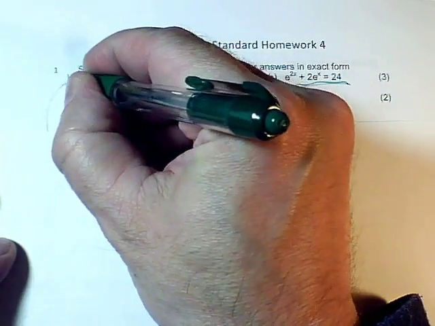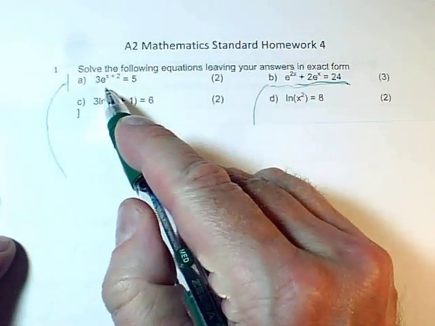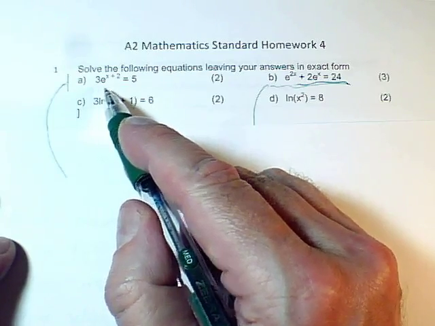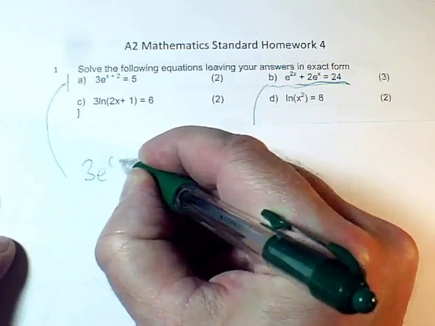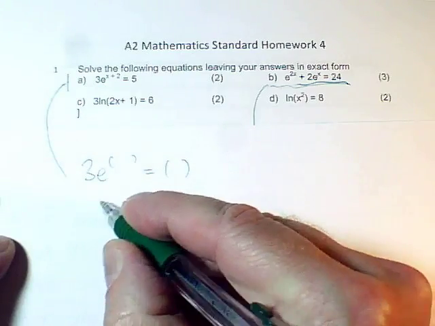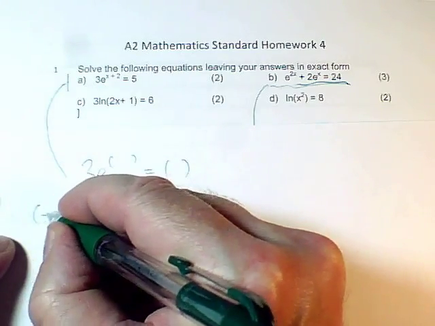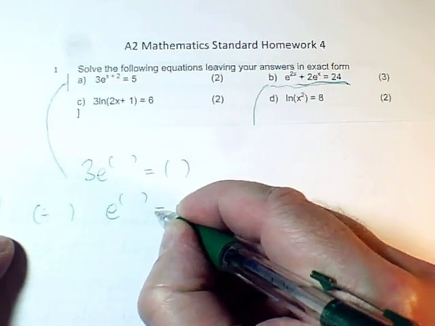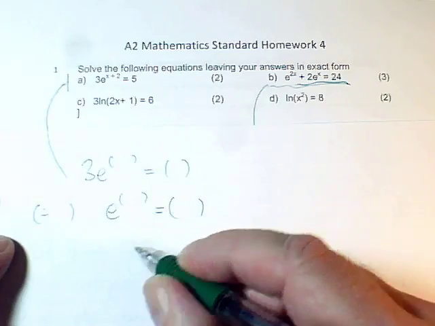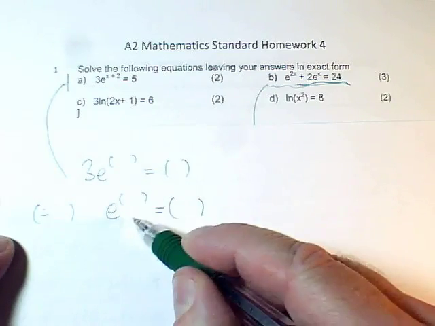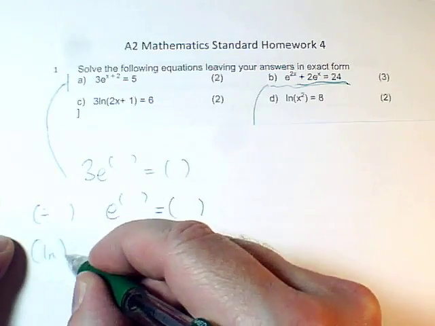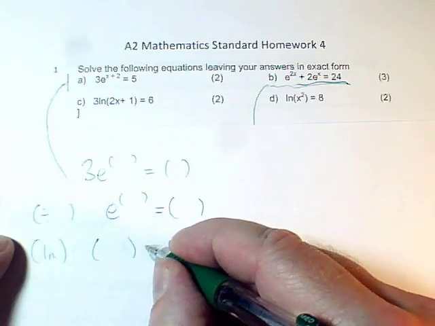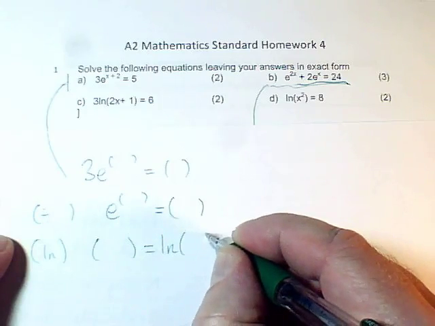Very quickly, part A. The thing here is there's an e, and I need to make that go away by using a log. But because it's 3e to the power of something equals something, the first thing I have to do is divide by something to get e to the power of the brackets equals something on this side. Now I've got the e on its own, I can use log of both sides. So this will just be the thing that was in the power equals log of the other side.